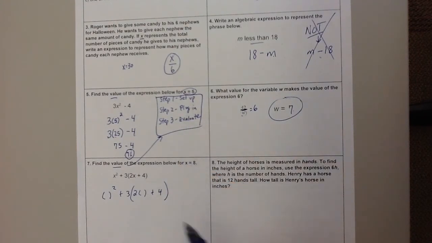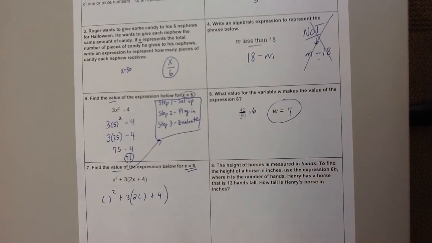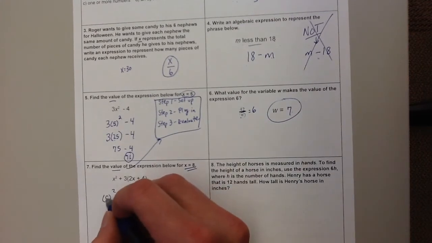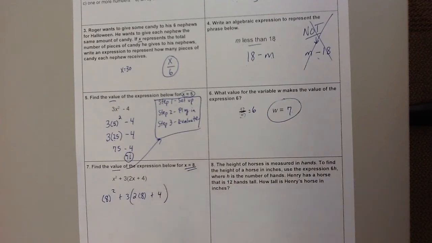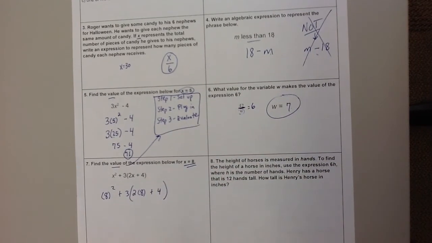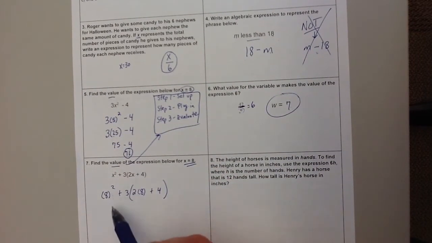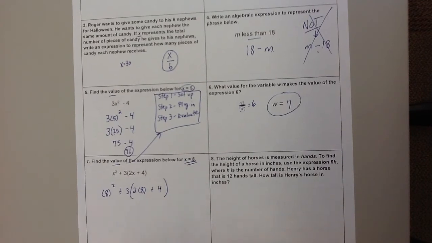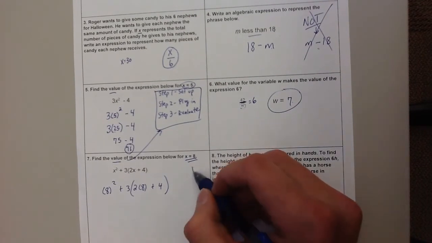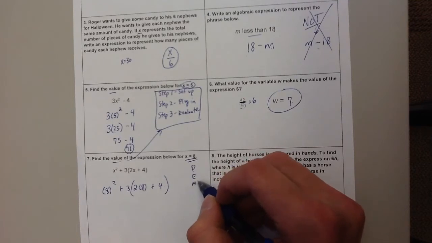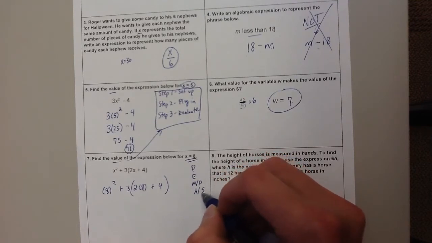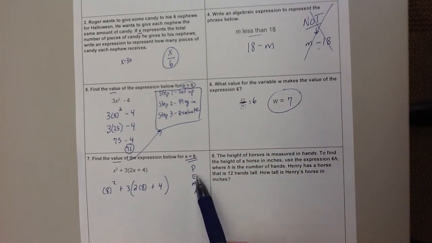Then I plug in 8 for x. So every time I have an x, I'll put 8. I've plugged in. Now step 3, I evaluate by following the order of operations. I take care of what's inside the parentheses first, right? I follow order of operations, which we use the acronym PEMDAS. Please excuse my dear Aunt Sally.